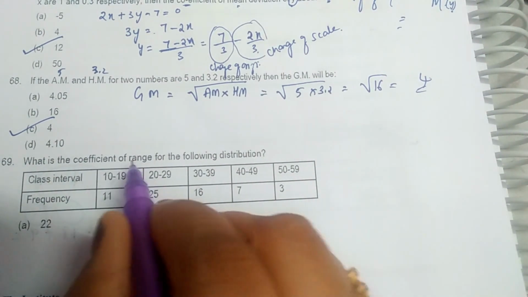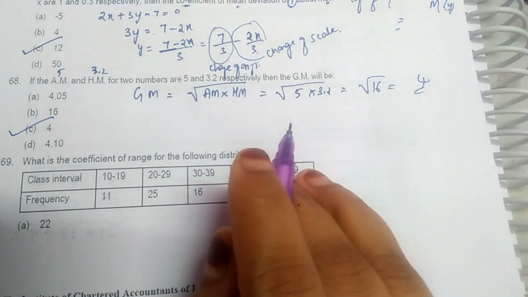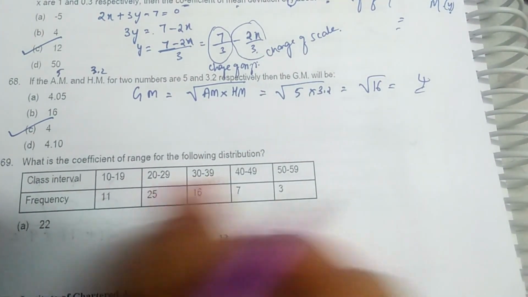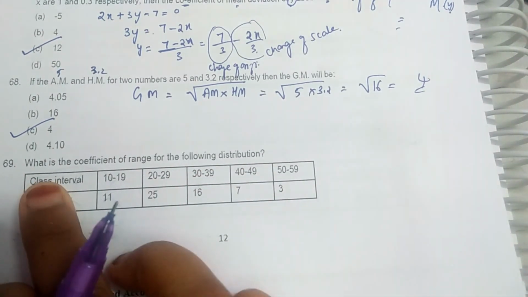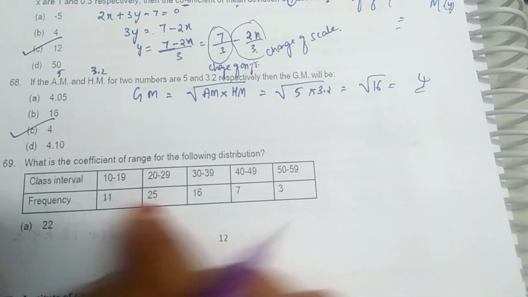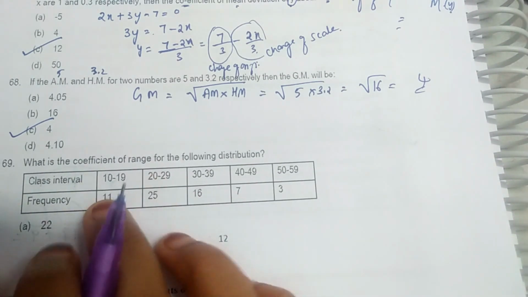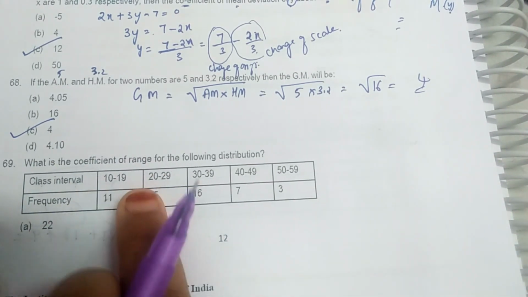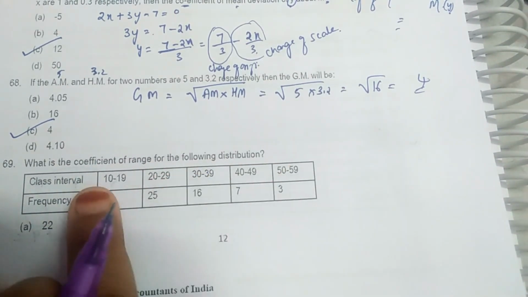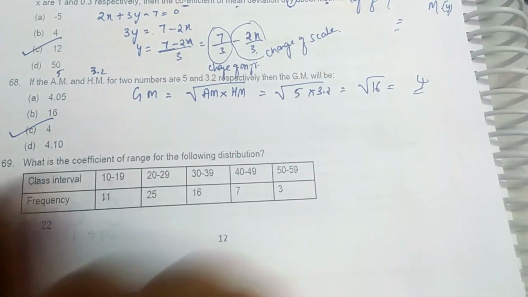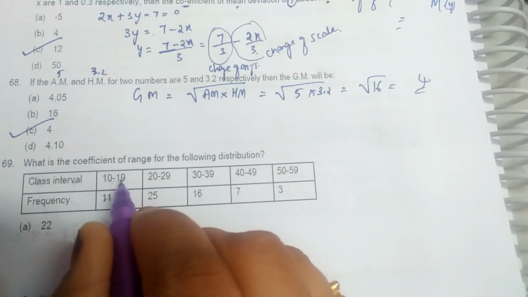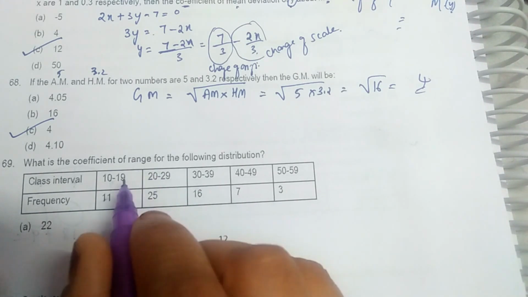Next, what is the coefficient of the range of the following distribution? It's asking the range or coefficient of the range of the distribution. First, check out the class interval and the frequency. The class intervals are 10 to 19 and 20 to 29. It's not a continuous series, because it stops at 19 and then starts after 19.